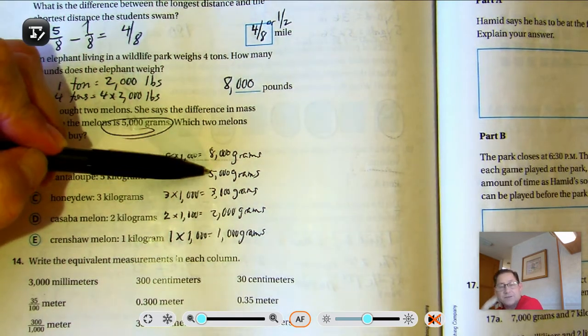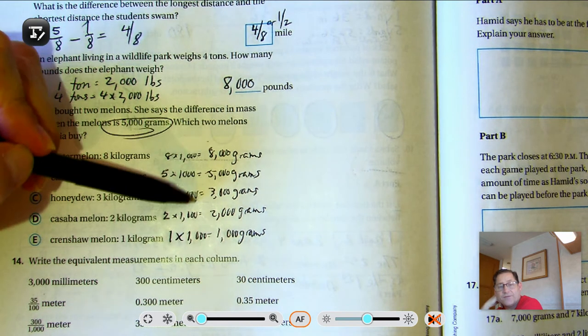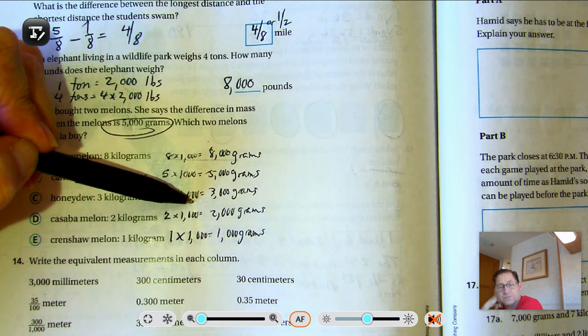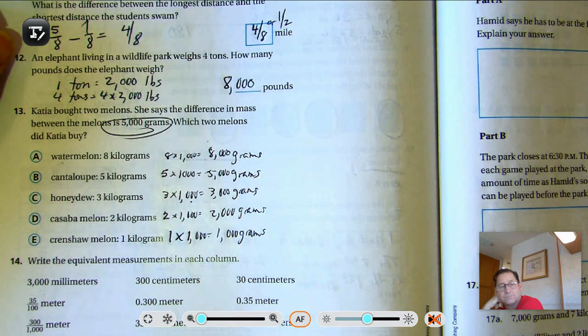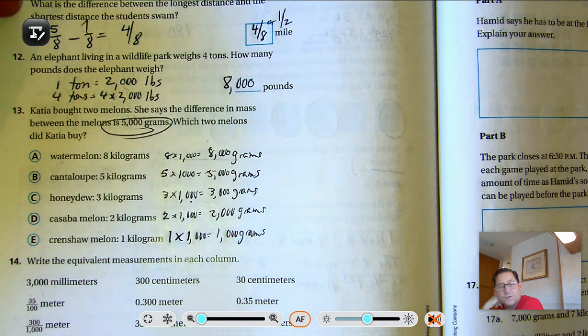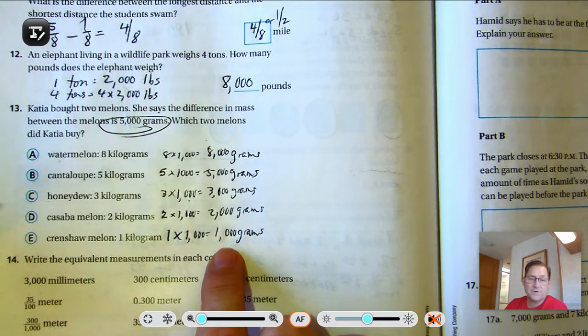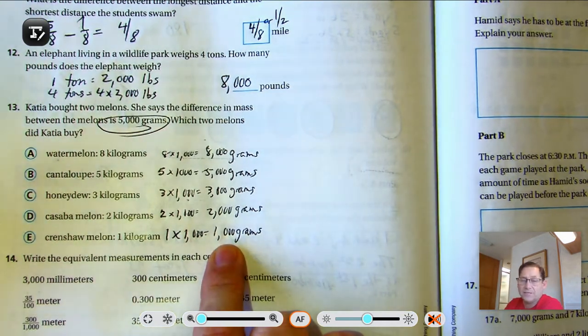8,000 take away 5,000 is 3,000. 8,000 take away 3,000 is 5,000. So there's no other way. One of the easiest ways here is just to add 5,000 to each of the numbers.